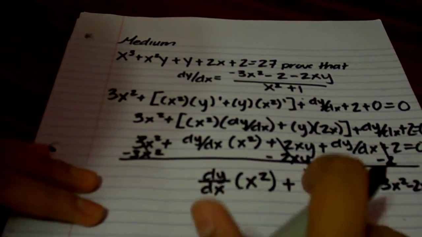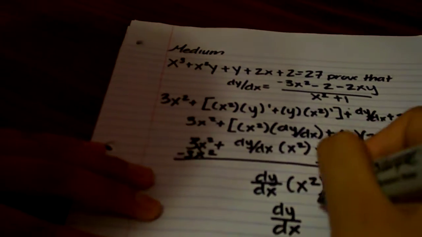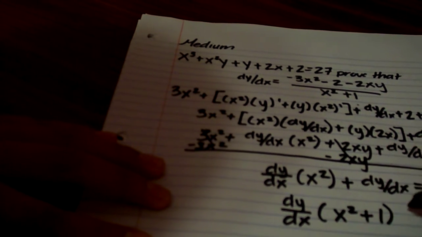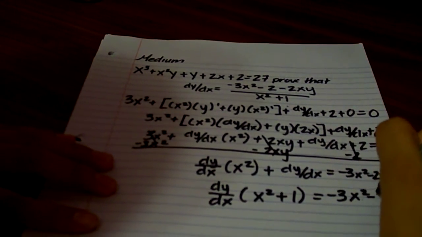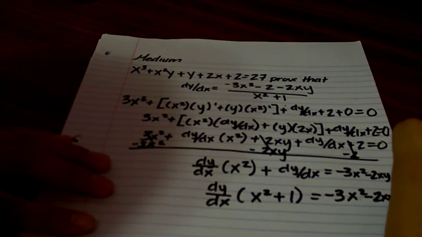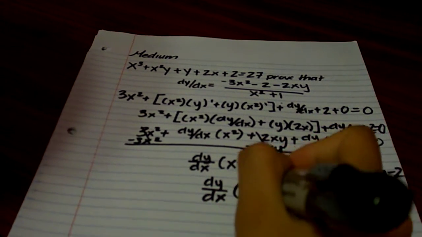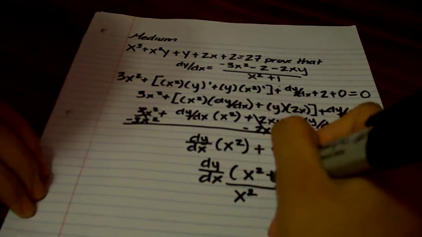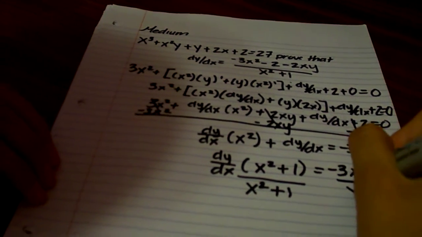You have a common factor, which would be dy over dx. You factor it out, which gives you (x squared plus 1) times dy over dx equals negative 3x squared minus 2xy minus 2. Try to cancel the x squared plus 1, so you divide by x squared plus 1. Whatever you do to one side, you do to the other side.